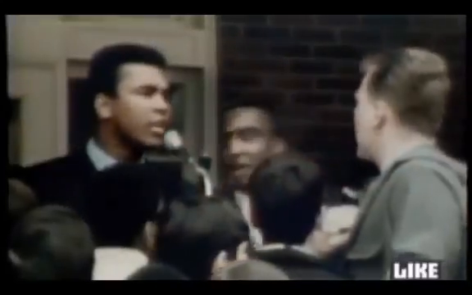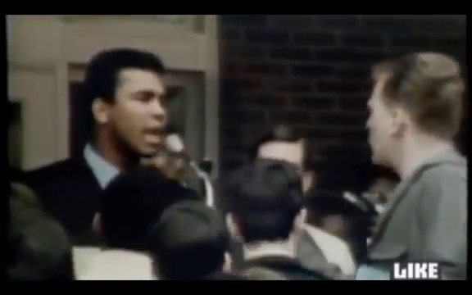Inevitably, students would challenge Ali on his stand and his convictions. Remarkably, Ali more than held his own against students who had a far better formal education than he.